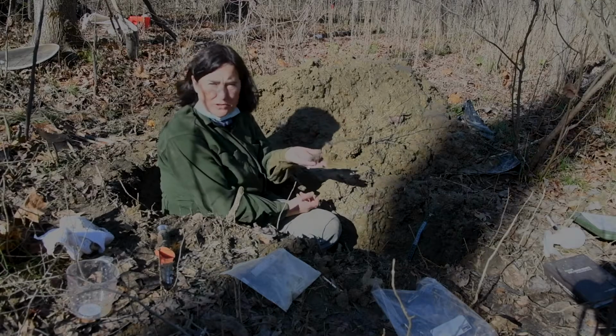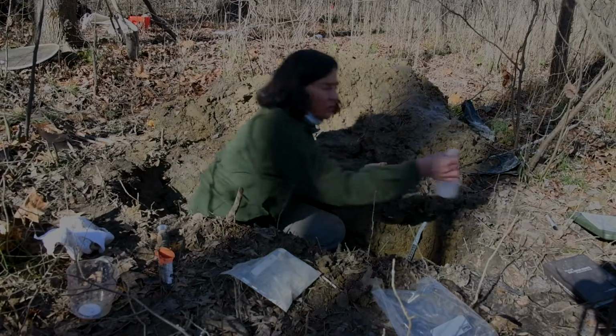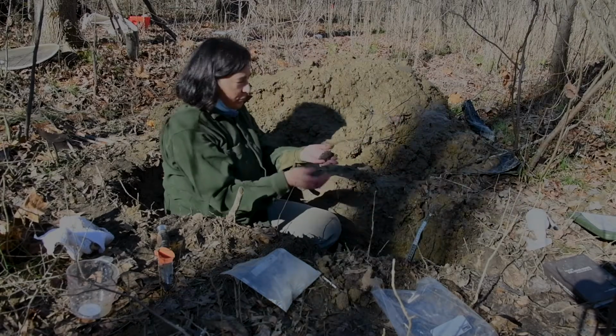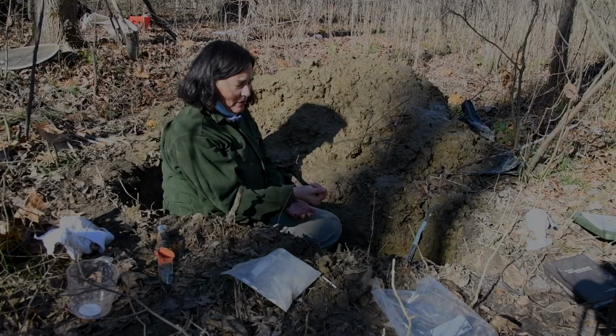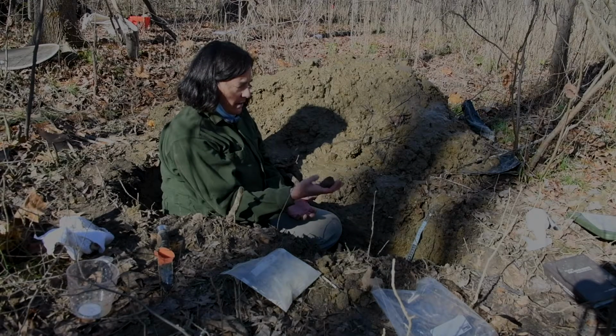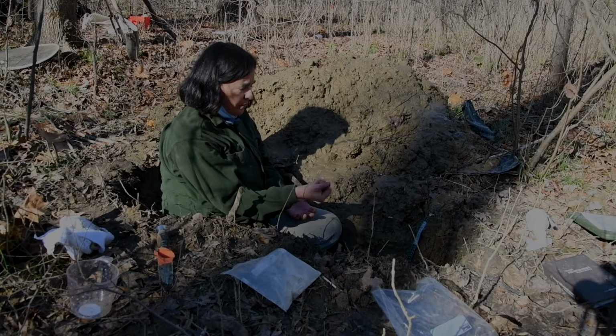In this case, the soil is moist. If it's not moist, you're going to want to moisten it up. You're going to take a spray bottle and spray it a few times with water, but in this case I don't need to do that because the soil is moist. Then you're going to form a ball. Make sure the soil is in an even moisture.